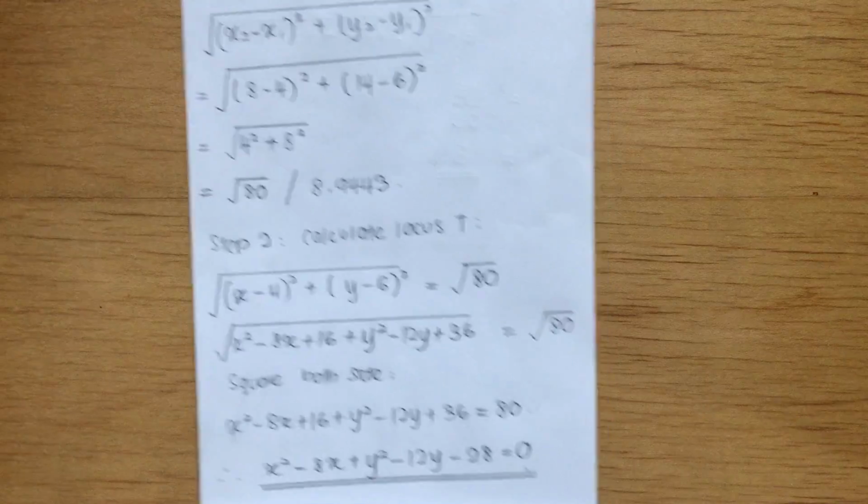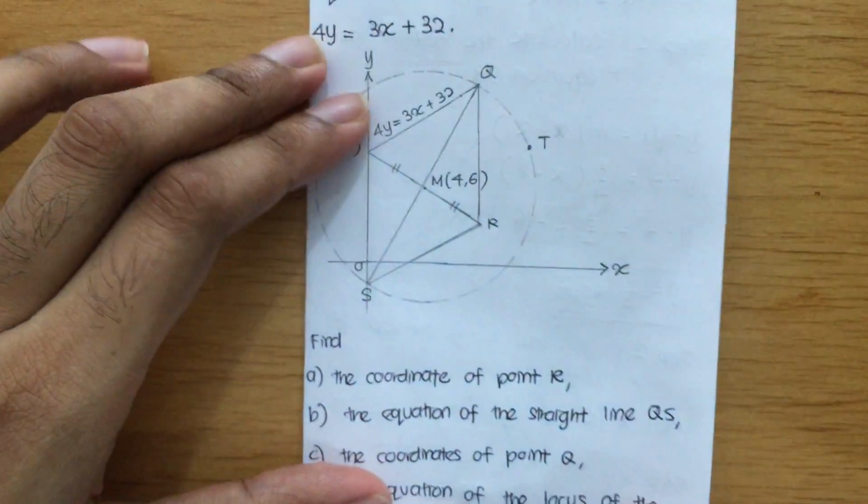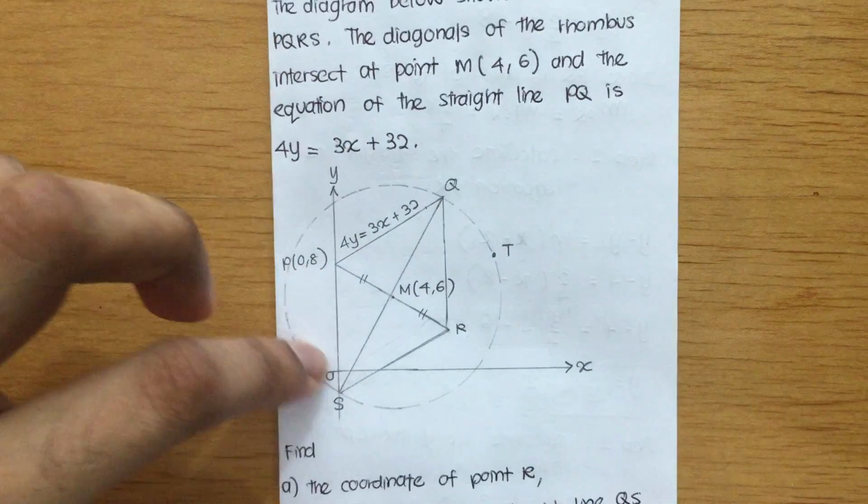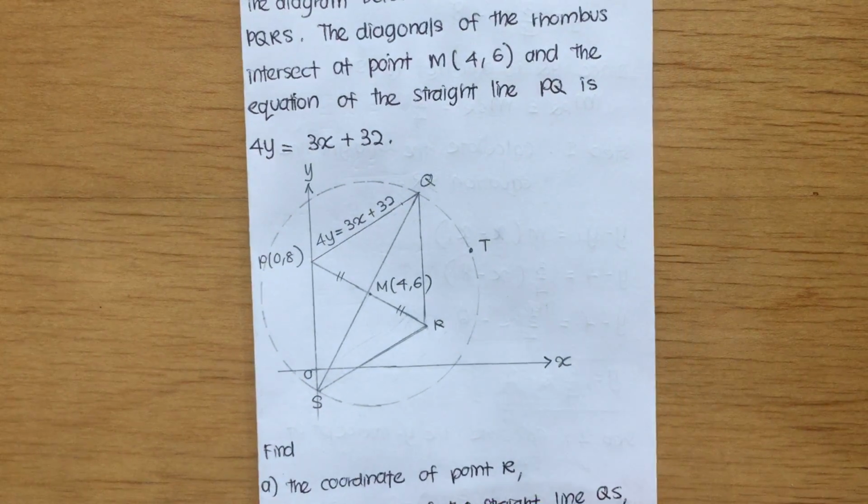Okay, so let me show you the diagram over here so that it will be a reference for you. Okay, let me just leave the diagram here.